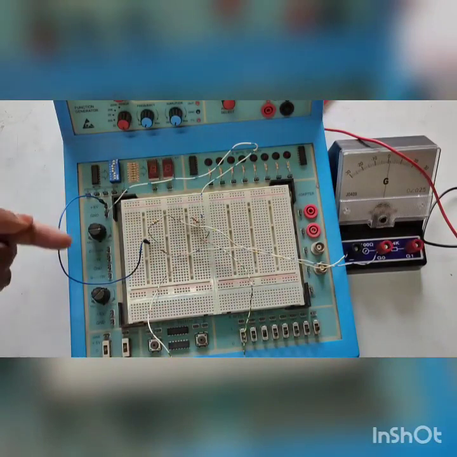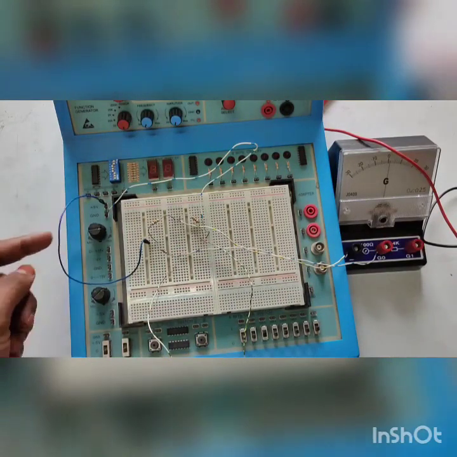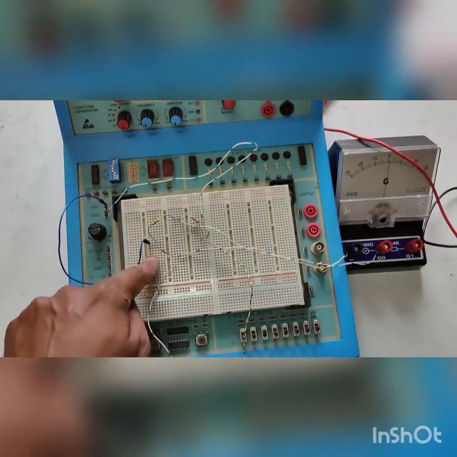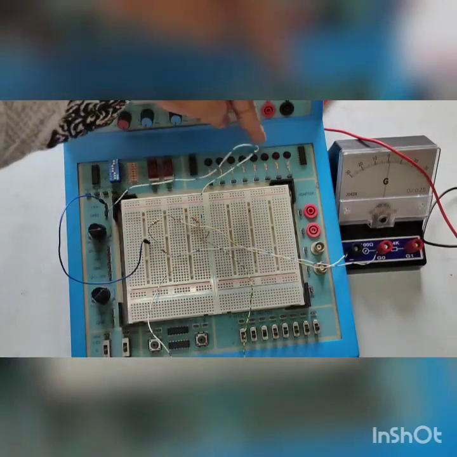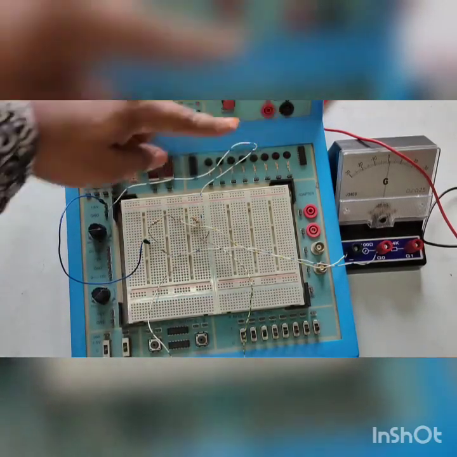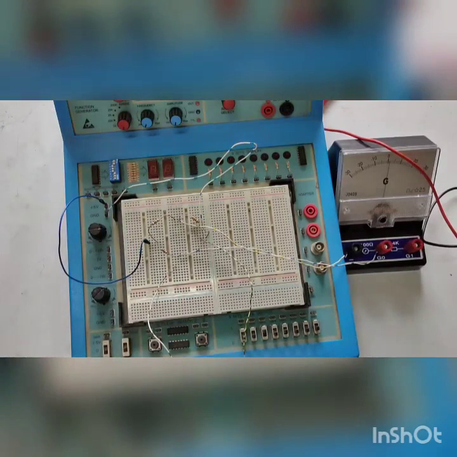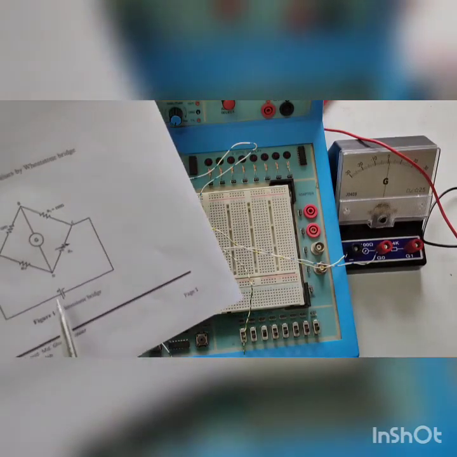You can see there's a blue wire. So this is the plus 5 volt connected with the circuit, and this one is the ground. It shows the negative end of your circuit diagram.